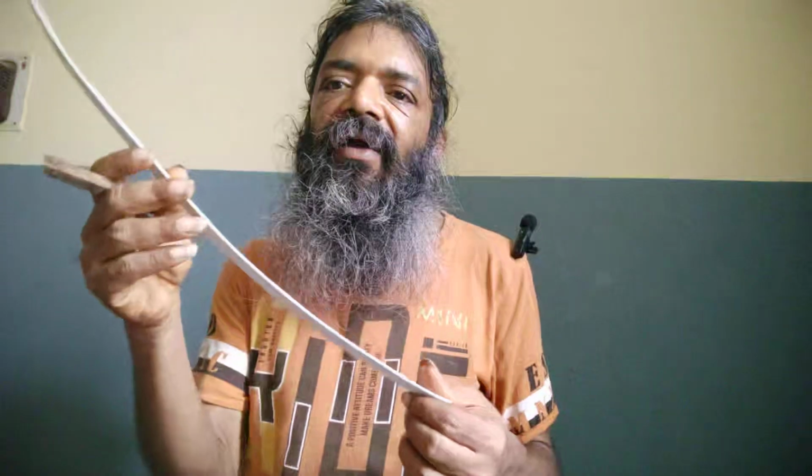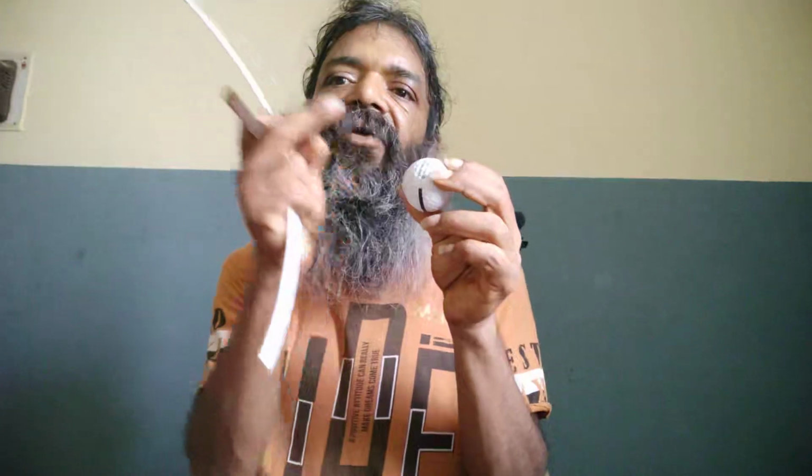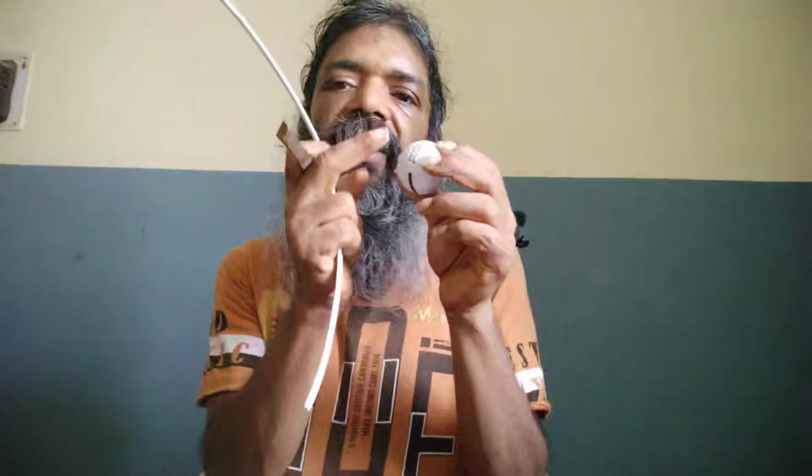Now this is a spherical coordinate system. Please see our video on the spherical coordinate system. If I have a sphere, centered at the origin, then from the origin to any point P, if I draw a line, that is the radius.